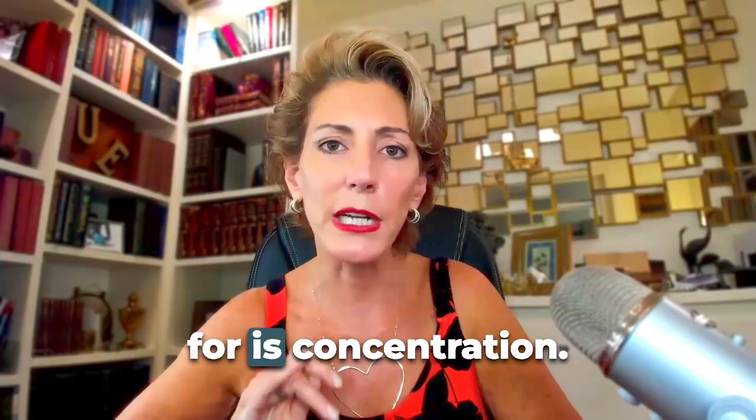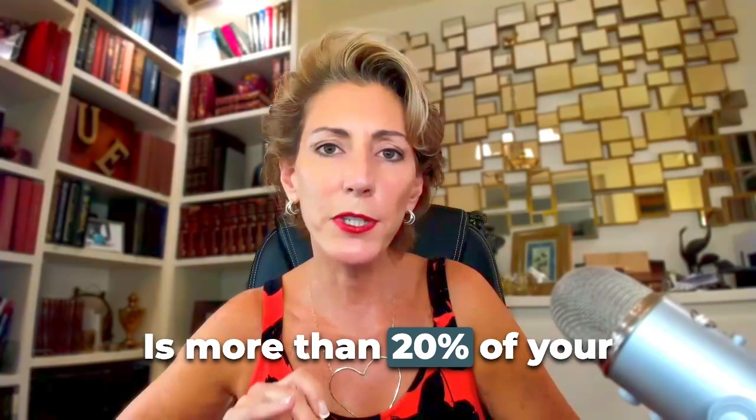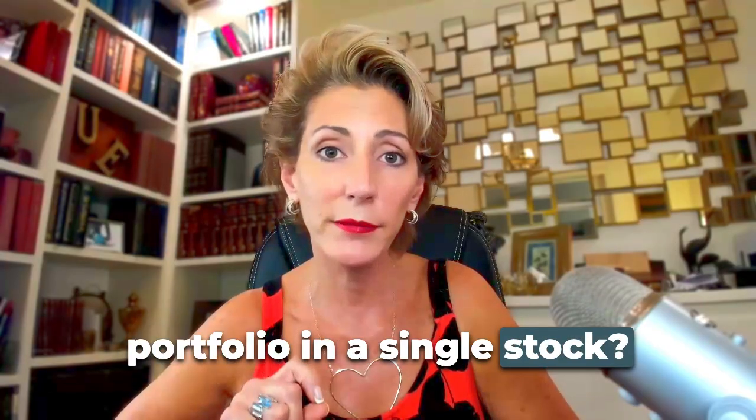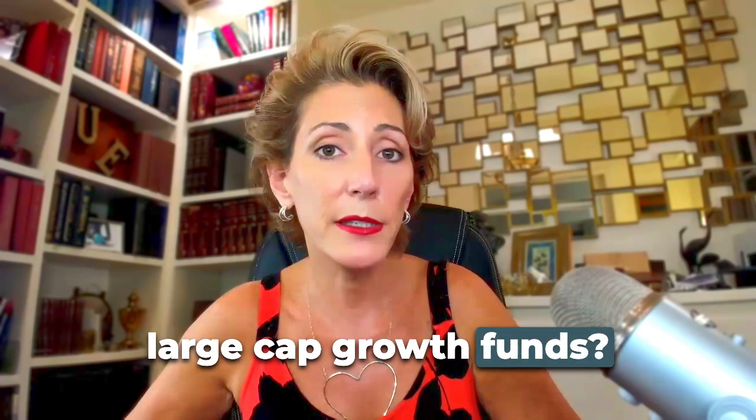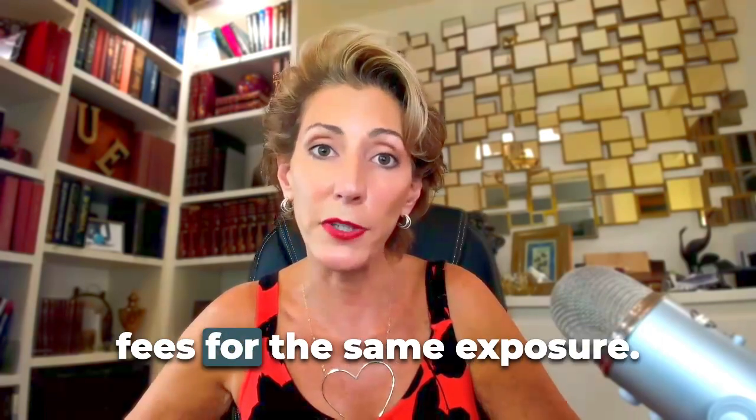The next thing to look for is concentration. Is more than 20% of your portfolio in a single stock? That's a risk flag. The next one you want to look for is any overlap. Do you own 5 different large cap growth funds? You're likely paying multiple fees for the same exposure.